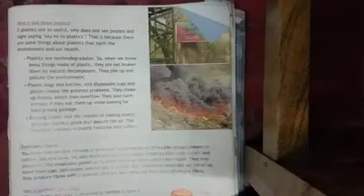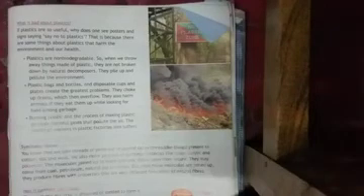Within a few days it will get decomposed, because all these are natural things. But when we throw plastics, what happens? It will not break down in the soil. It will pile up and pollute the environment.